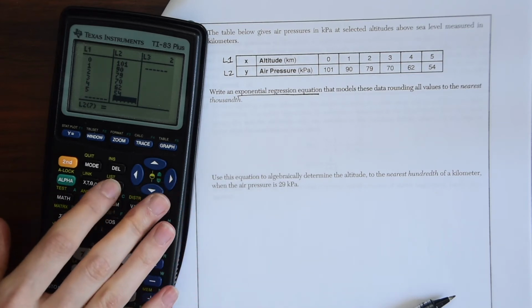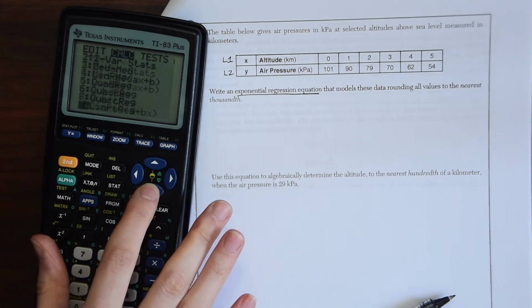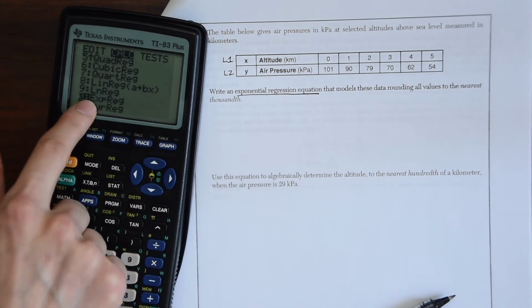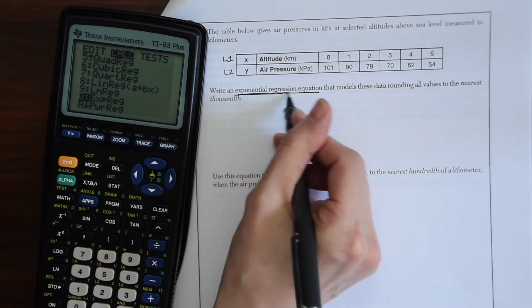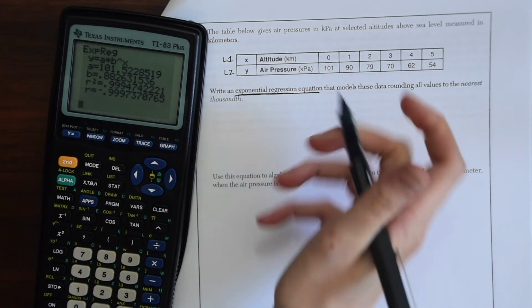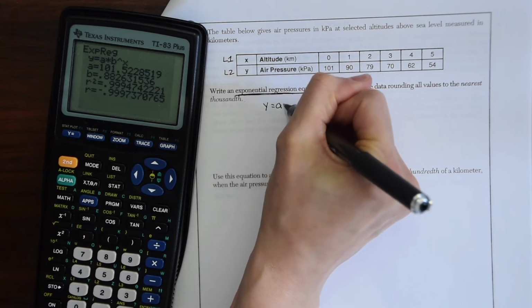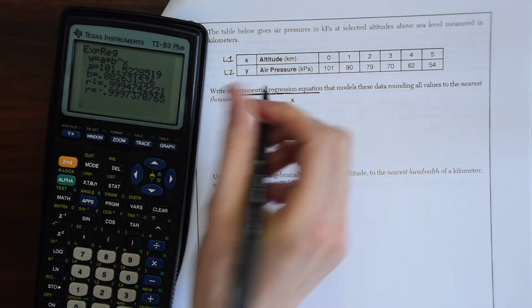Now we're going to go to Stat, go over to Calc, and then scroll all the way down or press 0 to exponential regression, because that's what they wanted, right? The exponential regression equation. So we go here and press Enter, and then we get all this information. We have y equals a b to the x. That's our exponential regression function, and they tell us what to fill in.